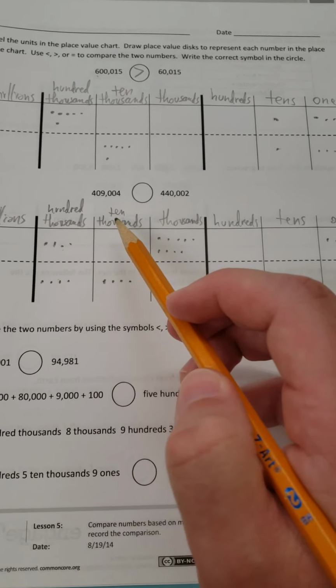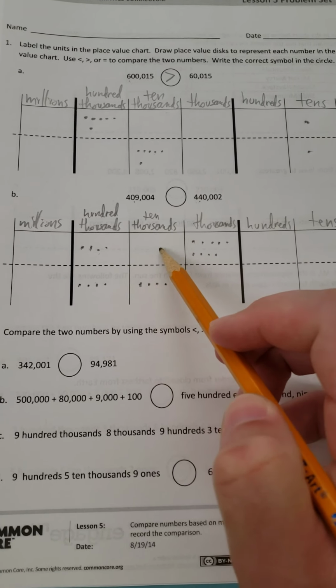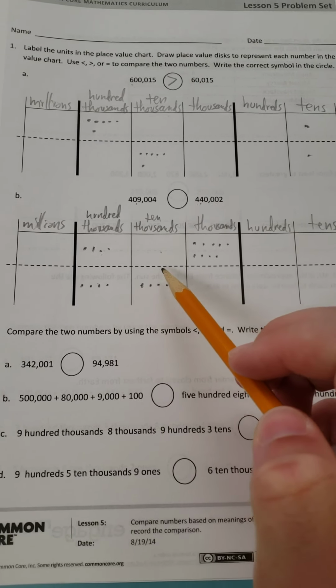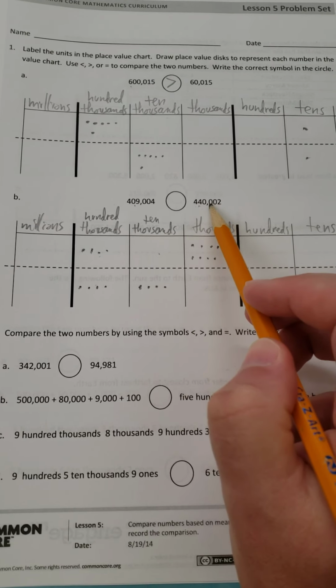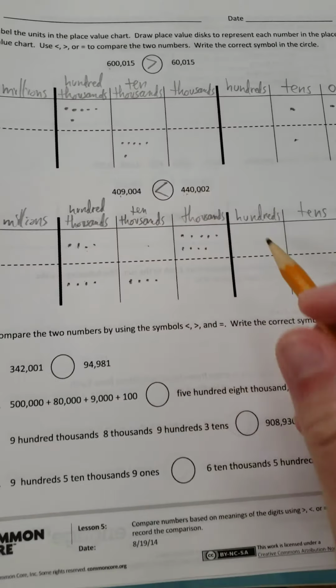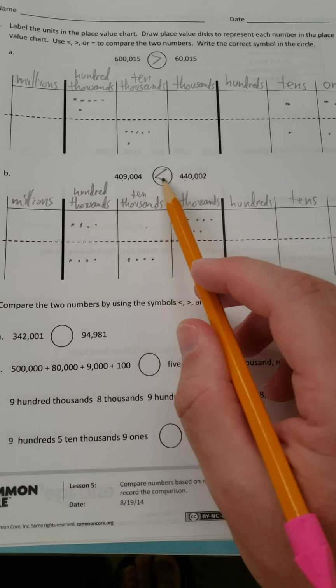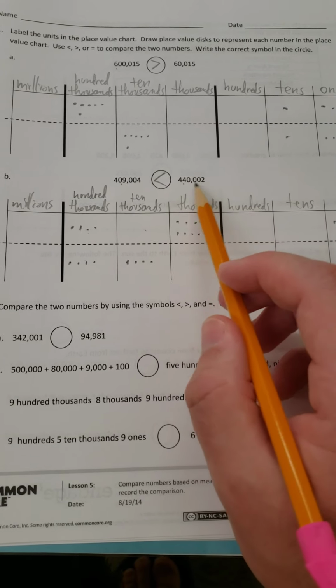So then we have to go to the next digit to the right. 0, 4. As you can see here, 0, 4. Well, 4 is more than 0. That means this number has to be bigger than this number. Okay? So that means the alligator mouth, or whatever you want to call it, is opening to the bigger number. That would be this number right here.